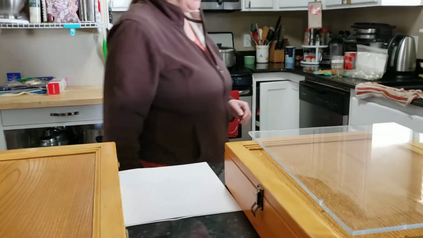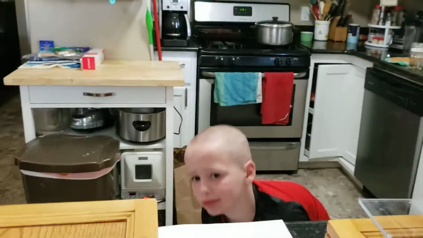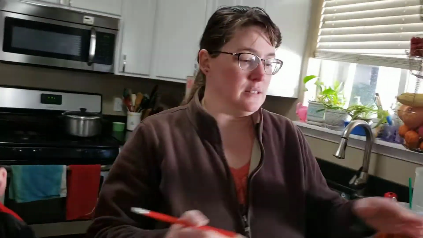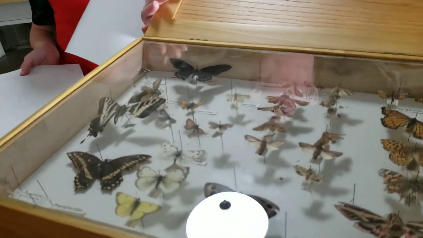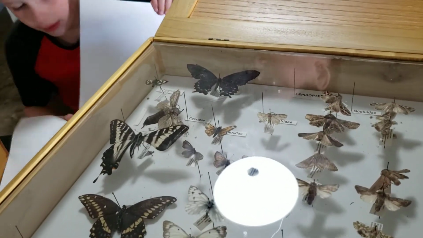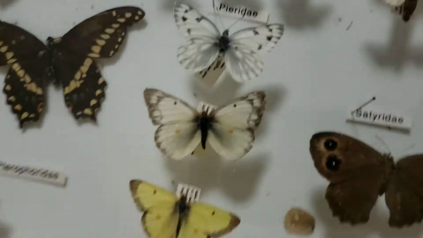Now, Tim, why don't you come stand up on your stool? Can you think of an insect that is important to your life? I don't know. There's no insects. No insects that are important? Well, we talk about bees being important. Here, look in this box. Tell me what's in this box. What are those? They're butterflies. We have butterflies and moths in this one.